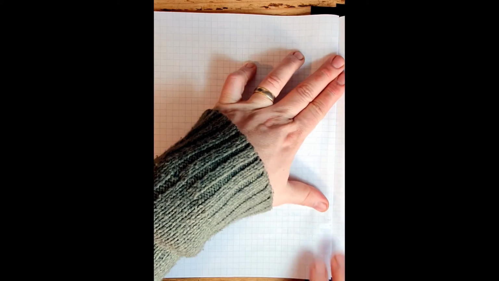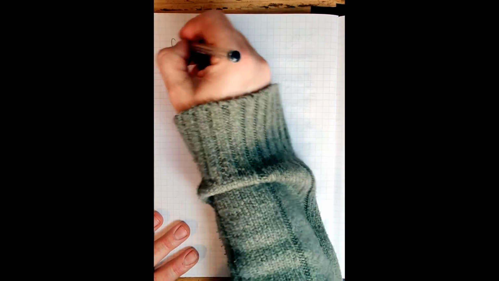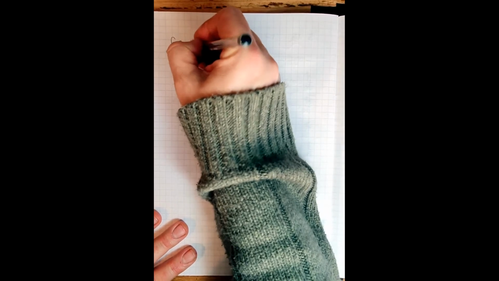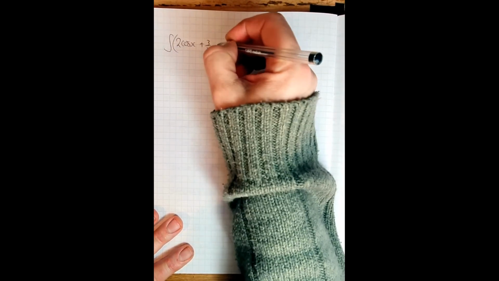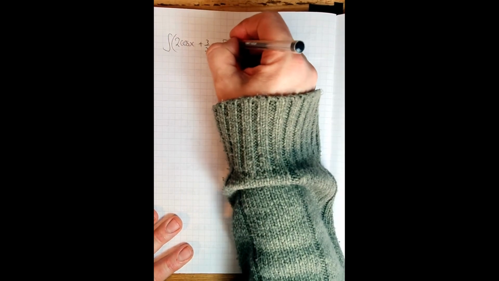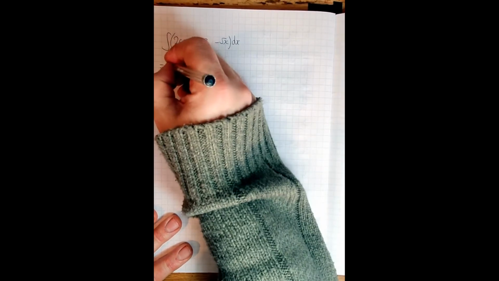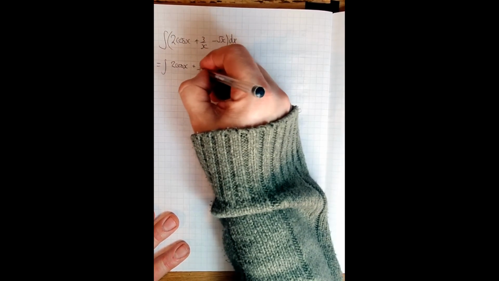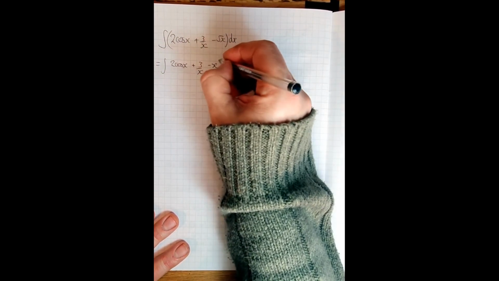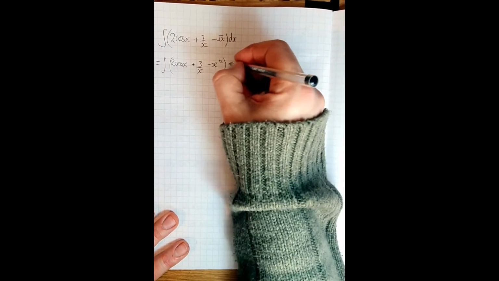So let's work through the exercises just using standard results here. The integral of 2 cos x plus 3 over x minus root x. So reminder, root x I'll write as x to the half.